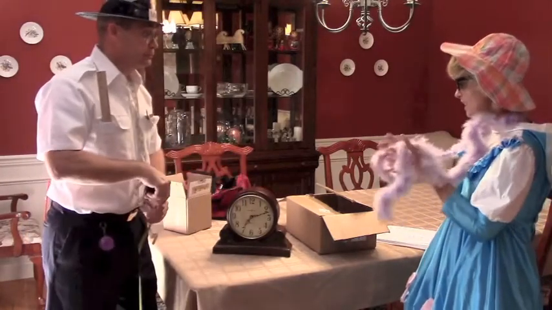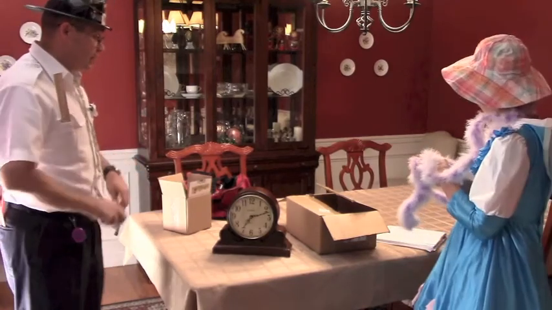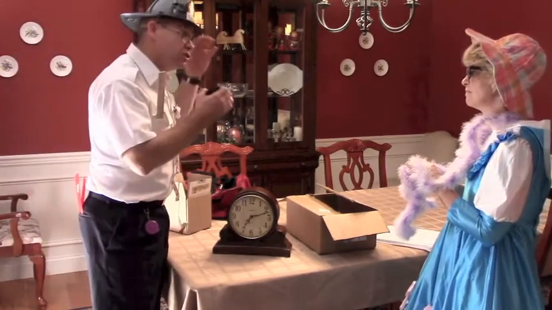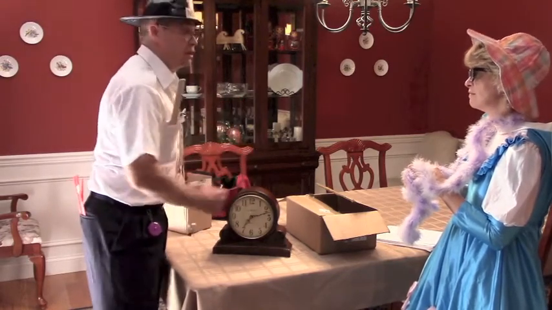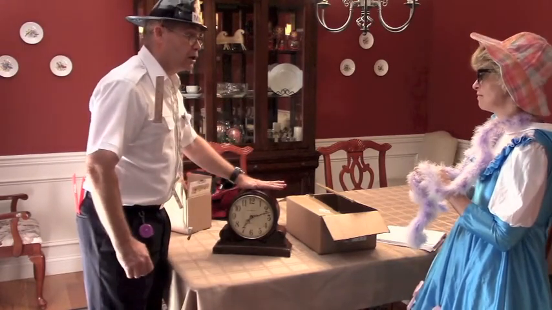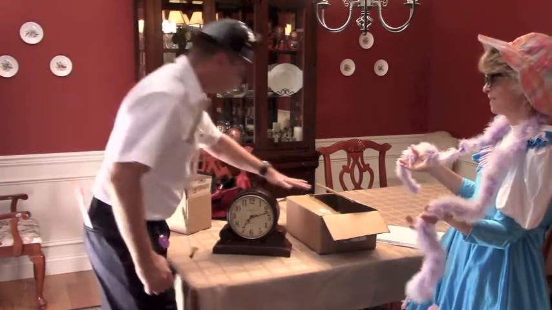Now, which box is it going to fit in? It's going to fit in the box that matches the height, the length, and the width of your clock. Shall I measure your boxes? Oh, yes, please.